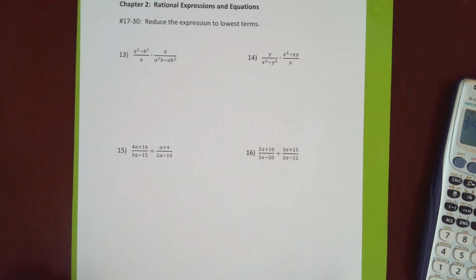I'll do 13 with you. It's kind of a tough problem. Another problem that I'd sneak in the homework, never sneak on a test, because it has crazy hard factoring.